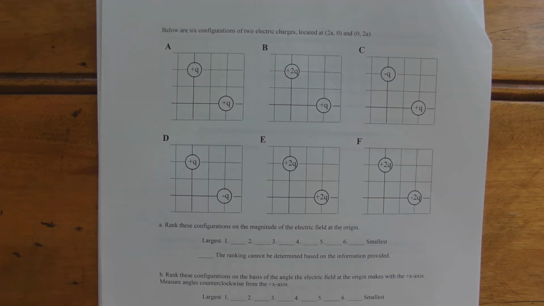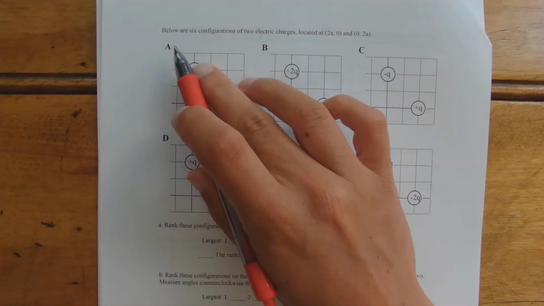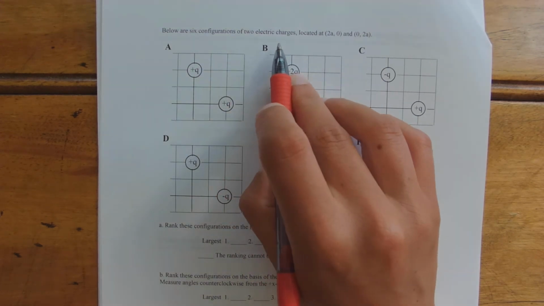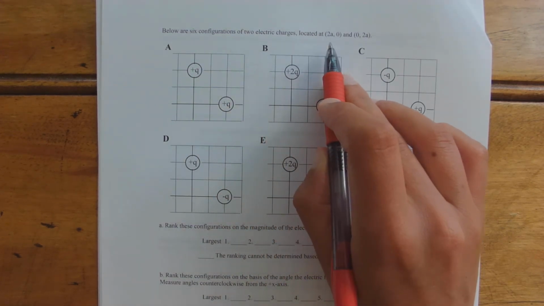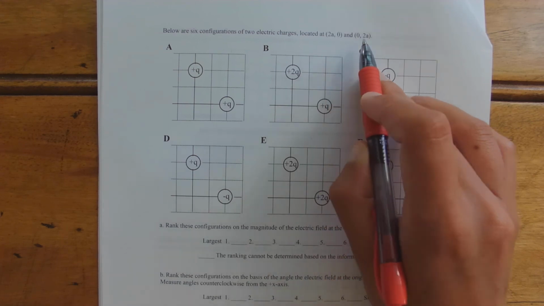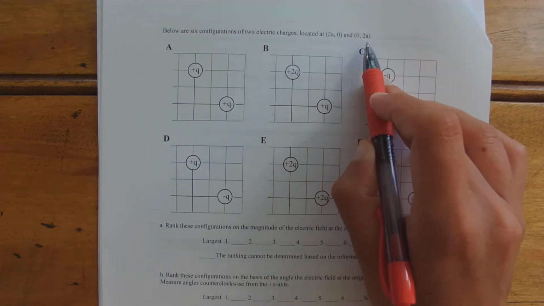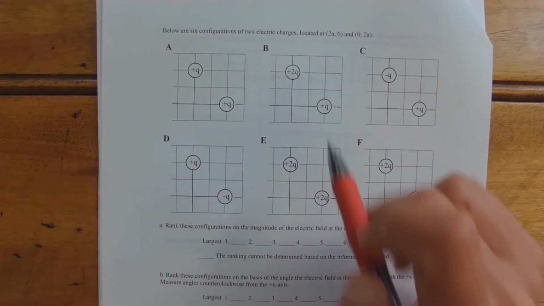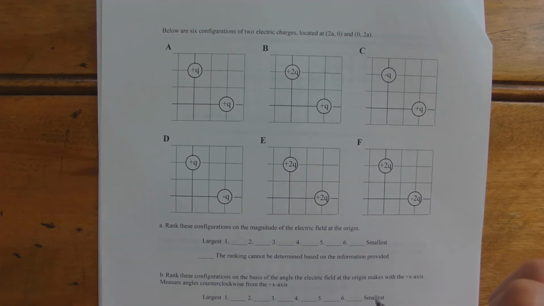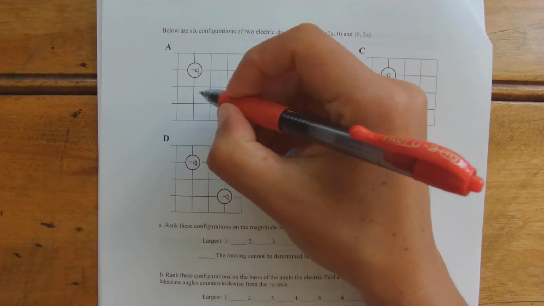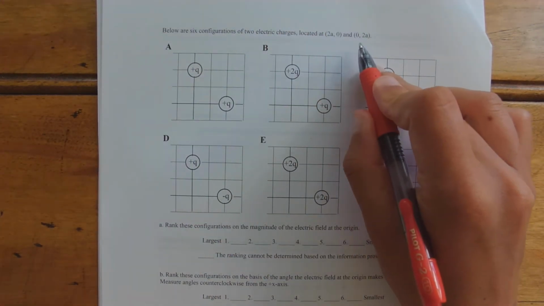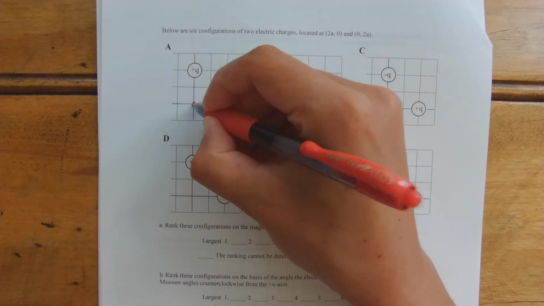This is problem 35 from the electric field. Below are 6 configurations of two electric charges located at x equal to 2a and y equal to 0, and x equal to 0 and y equal to 2a. You can tell by looking at the diagrams that the origin cannot be at the center of the diagram. And if these are the locations of the two charges, the origin must be here.